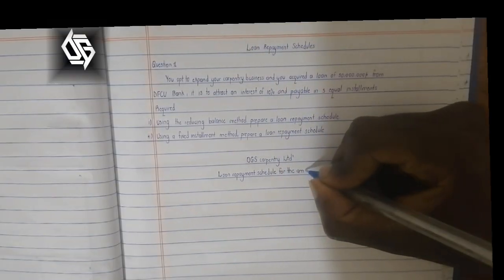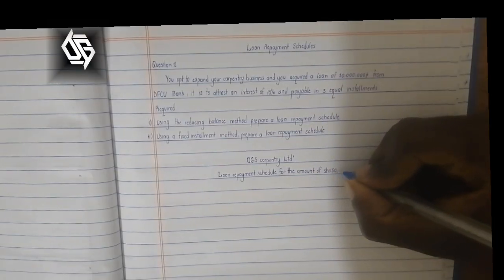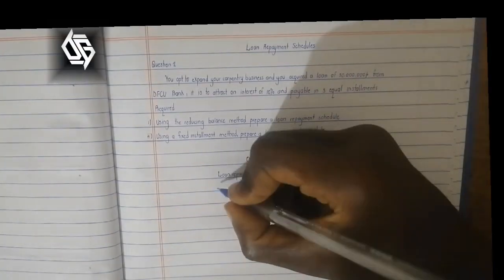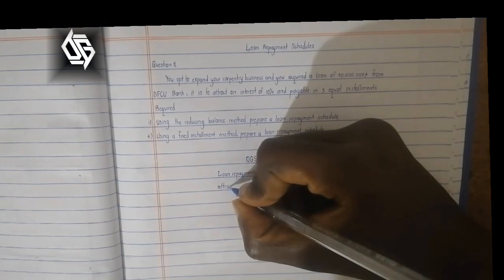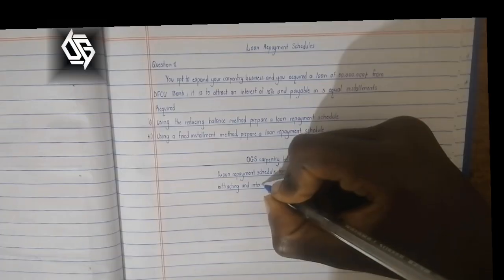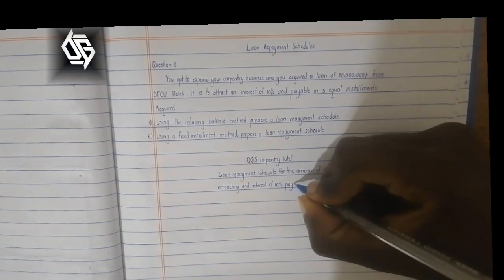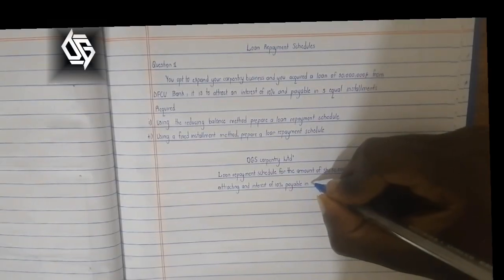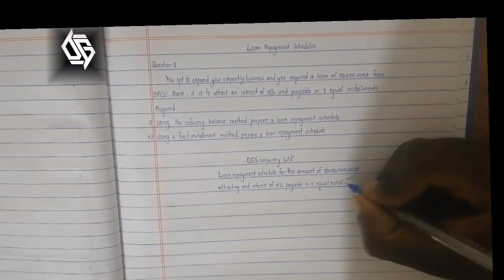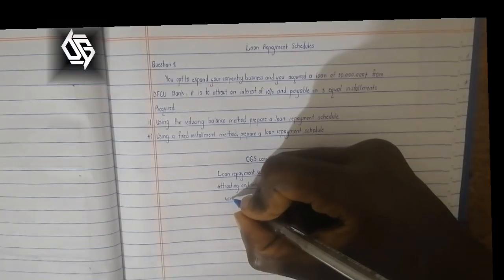The title of this document is the hardest and most important part, so please pay attention. So loan repayment schedule for the amount of 50 million shillings, and then in the next line we're going to have attracting an interest of 10% payable in 5 equal installments. This is the most complicated part of the loan repayment schedule, because you must remember to write all of this in its exact order. All these 4 lines make up the title. The moment you mess up anything, you will not get the mark for the title.